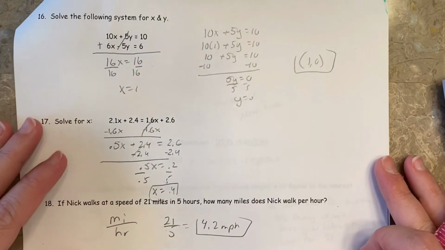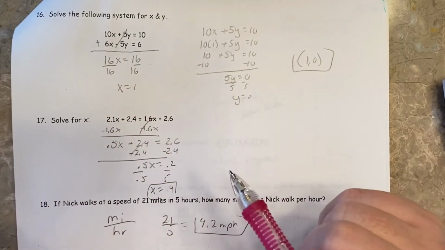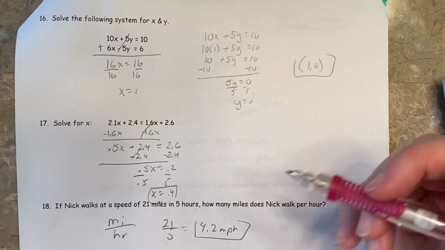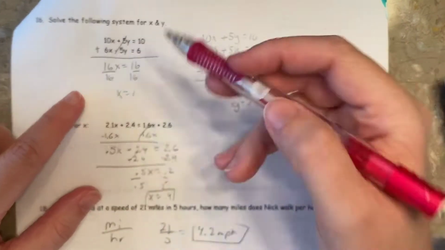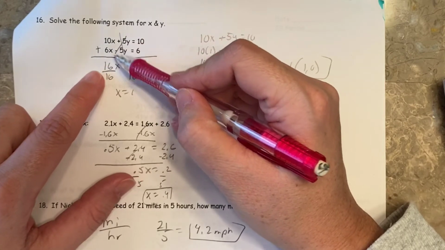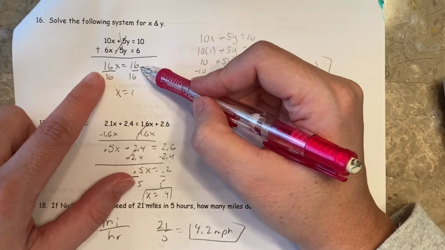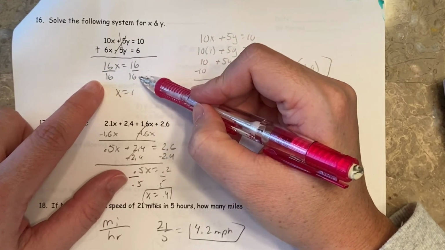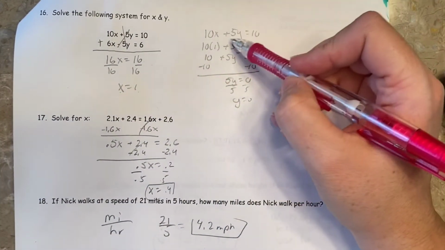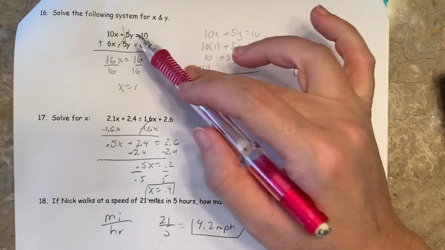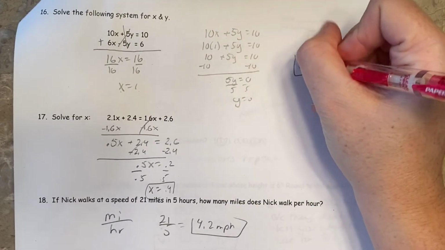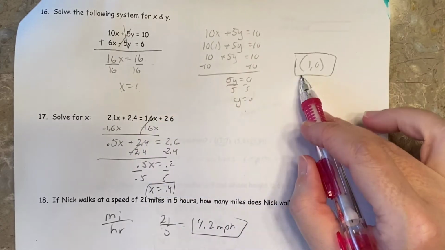Number 16. This is a systems question, and this is solving by the addition method. You have your additive inverses. So when you add, those y's cross out. So we have 10x and 6x is 16x. Divide both sides by 16. You get x equals 1. Then take that 1, plug it in to one of the original equations. I think I always do the top. Multiply, solve, and you should get y equals 0. So you put them together, 1 and 0.